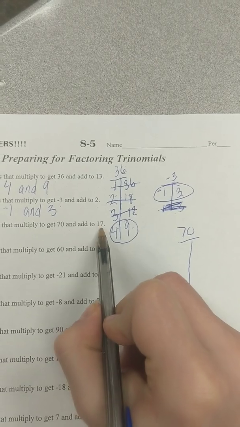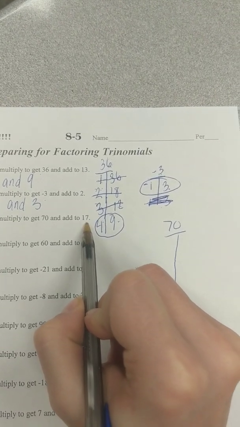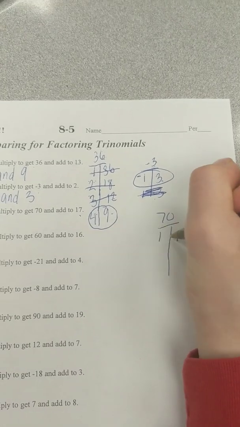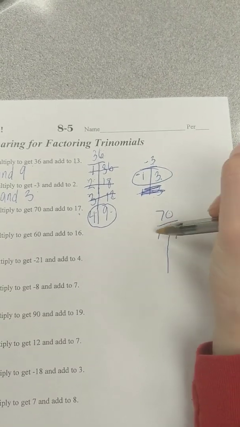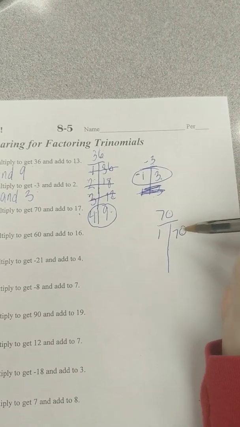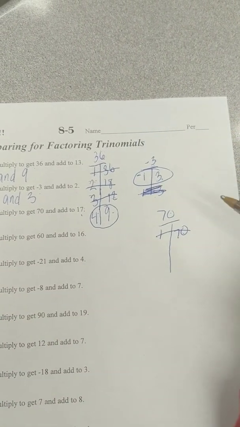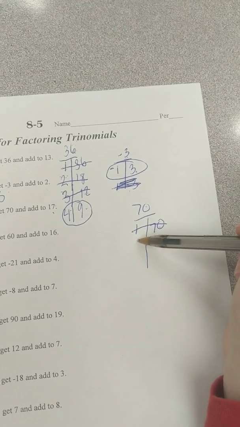They also need to add to be 17. So, once again, we always start with 1 and that number. 1 times 70 is 70. Now I'm going to check my addition. 1 plus 70, not 17, gives me 71. Doesn't work. Now check for 2.